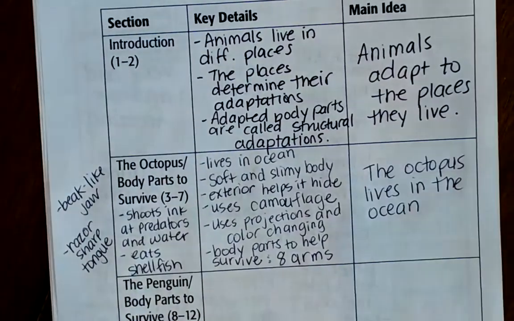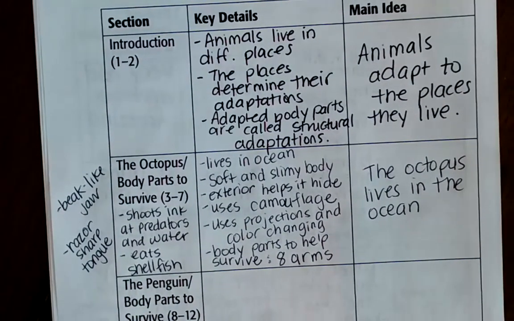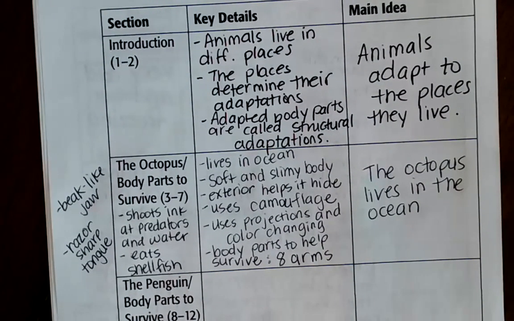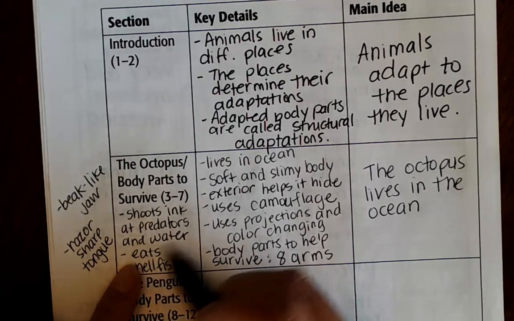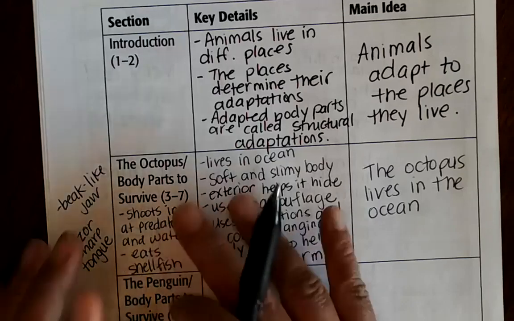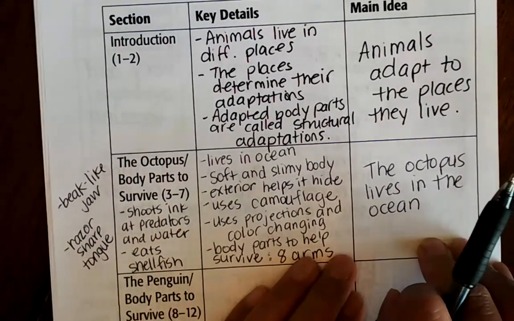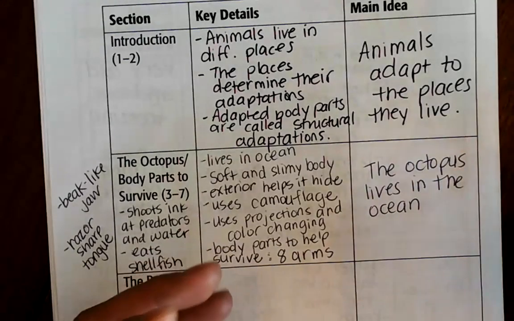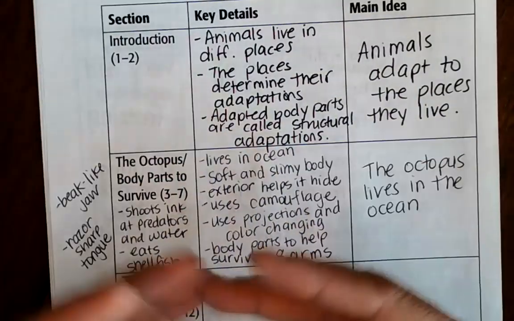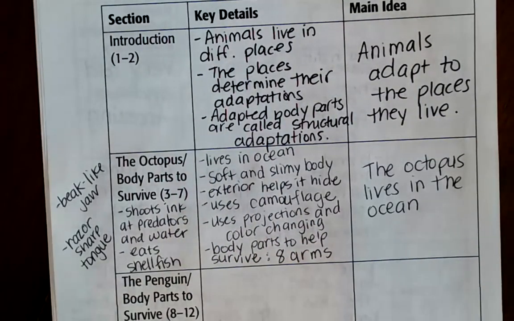So we don't have to write that it eats shellfish because it's quite obvious that if it lives in the ocean, it'll probably eat shellfish, right? And we have it here anyway in our detail. We don't want to add all the details into a main idea. Main idea is usually just one sentence long, and it has to tie in all these ideas together to make the main idea.